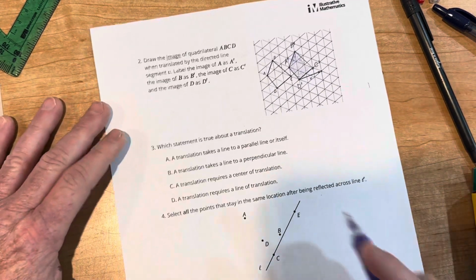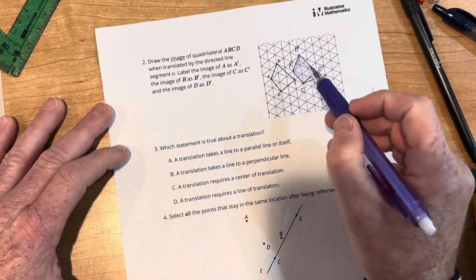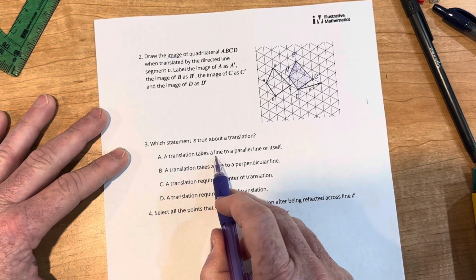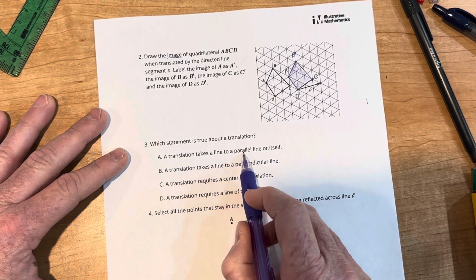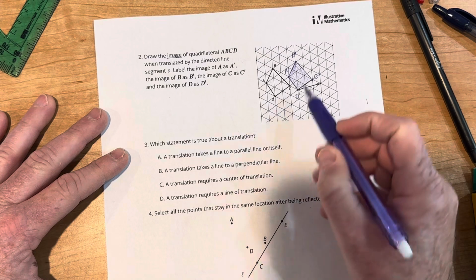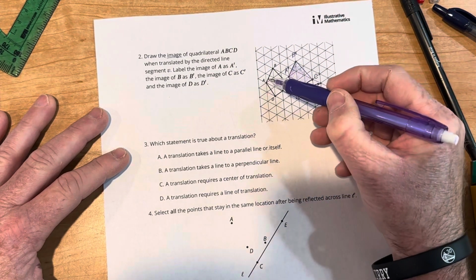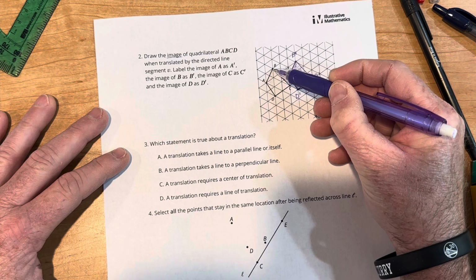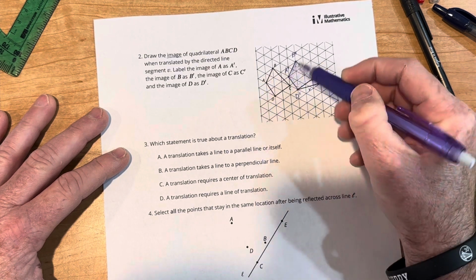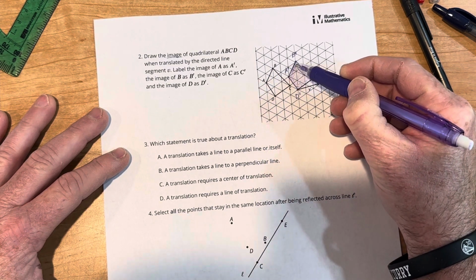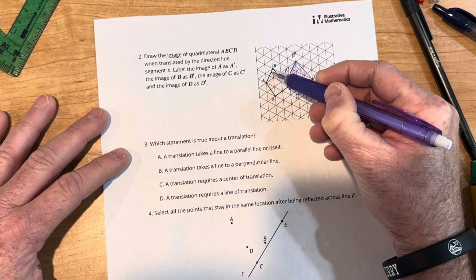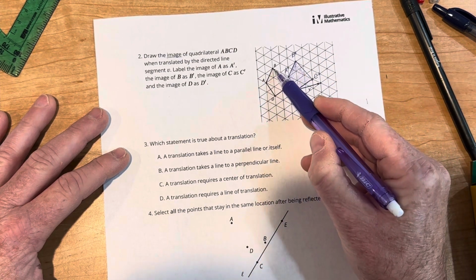Now let's talk about this. A translation. This is an example of a translation. So a translation takes a line to a parallel line or itself. Now look at AB. That's a line segment, right? When we translated it, it went to A prime, B prime. Are these two lines parallel? Let's look at BC.